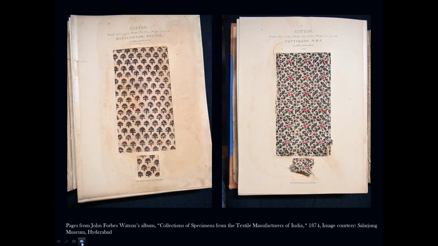Of course it was not really by the Indian traders, but by the British East India Company. But what we find there is extensive documentation of these samples. The small textile swatches were pasted in this album with the details of where they were produced.